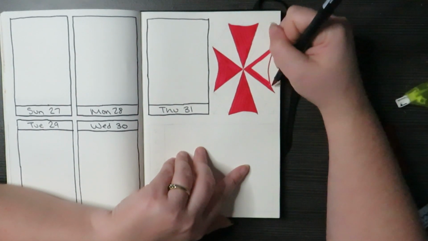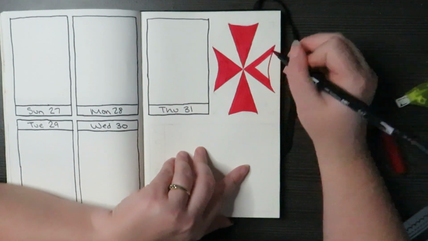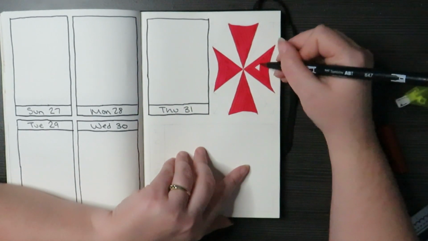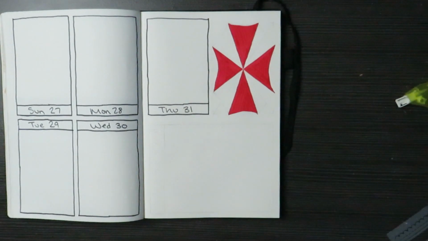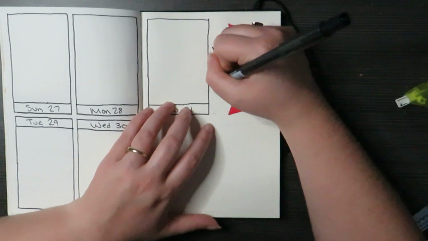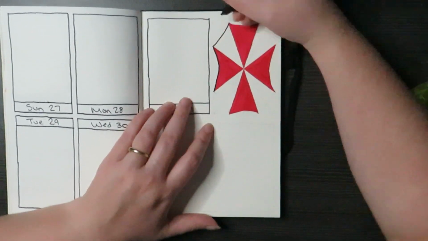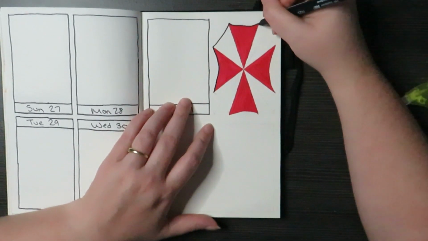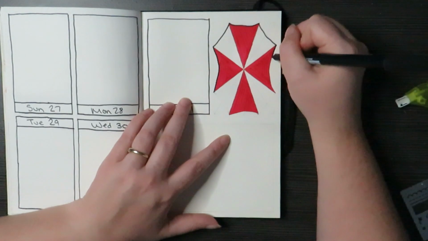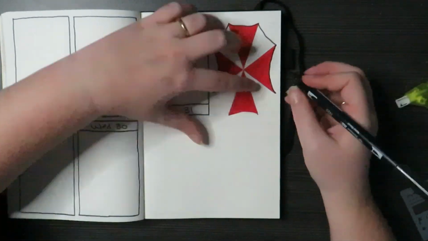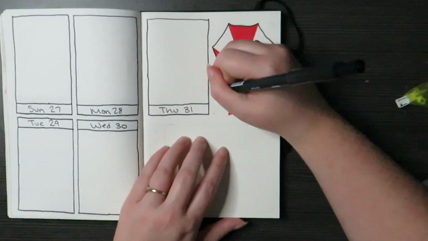The coloring in was probably the easiest part of it because I didn't have to worry as much. Then it was outlining in black for it, just so that way it got its shape of an umbrella. A weird shaped umbrella, but close enough to an umbrella.